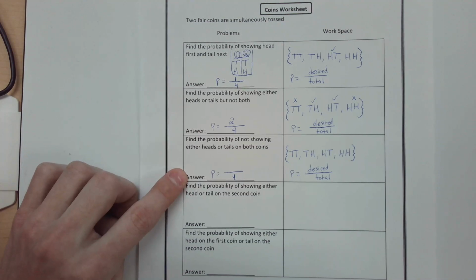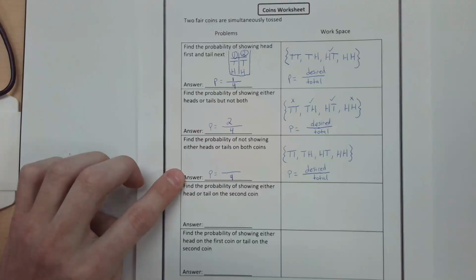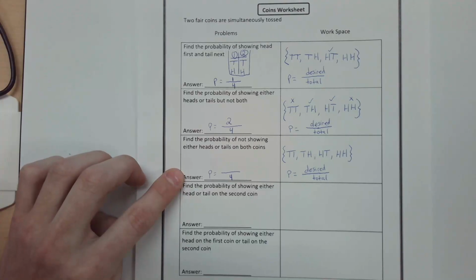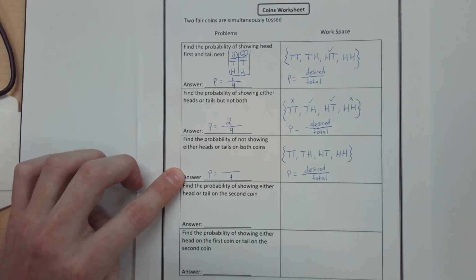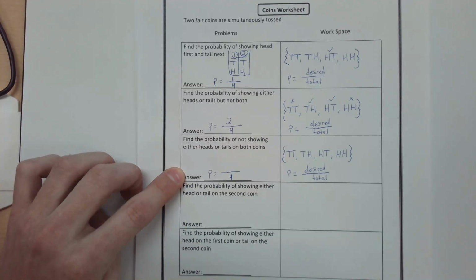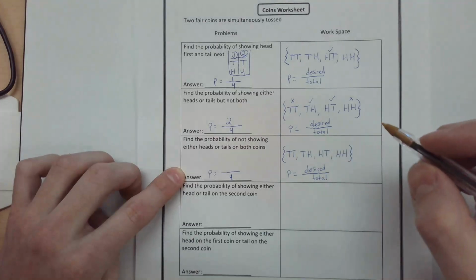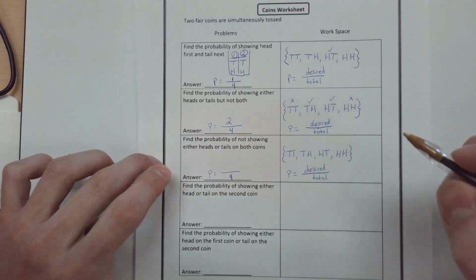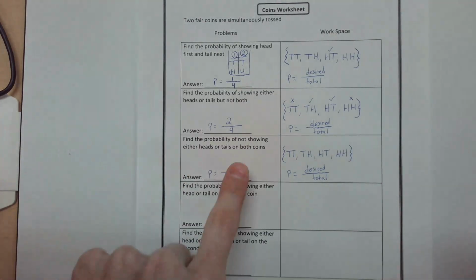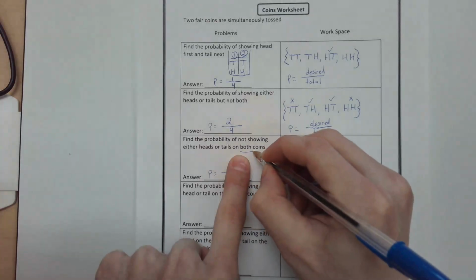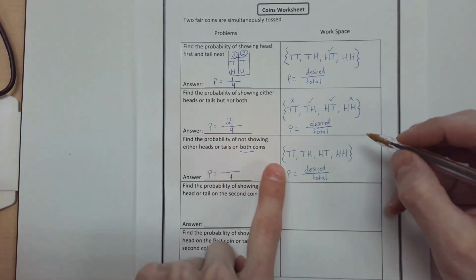All right. Now what we want to find out is the probability of not showing either heads or tails on both coins. Keyword, both coins.